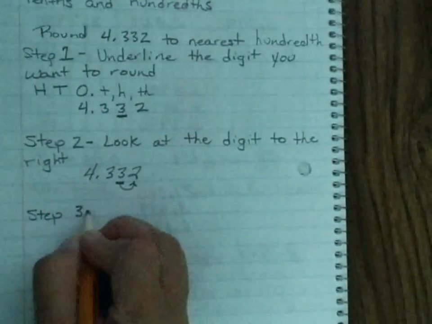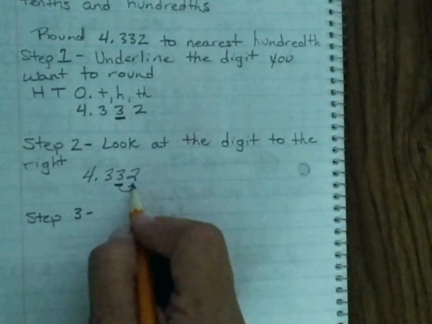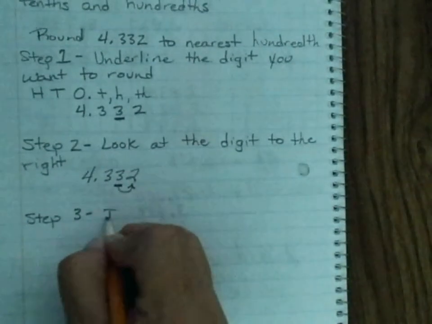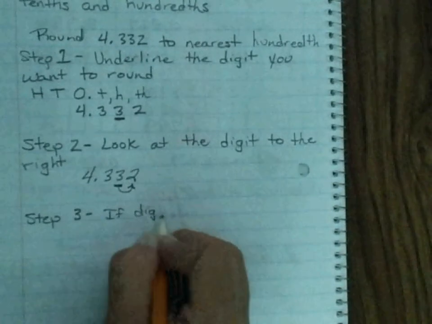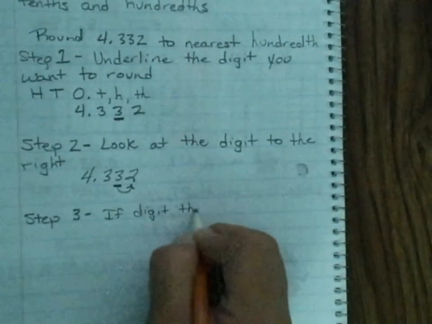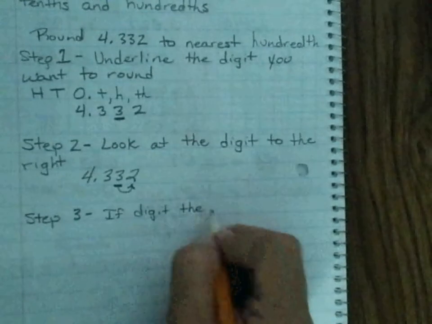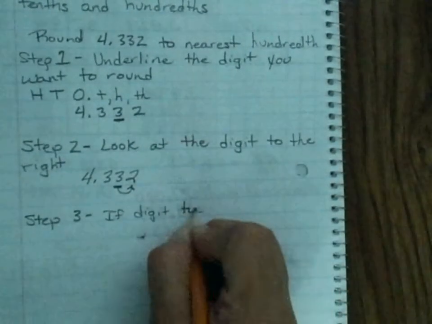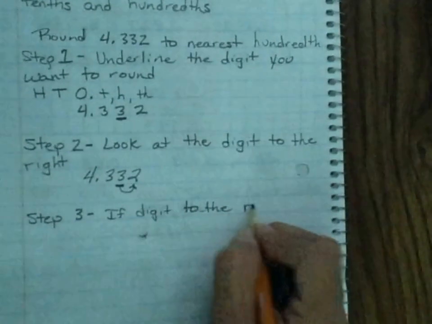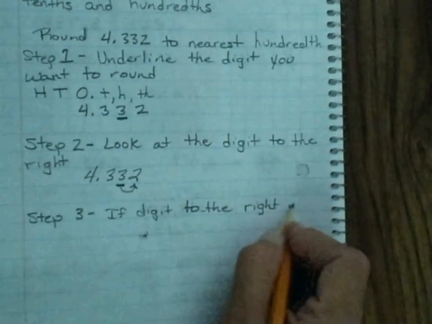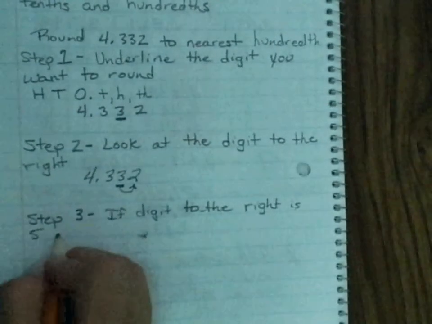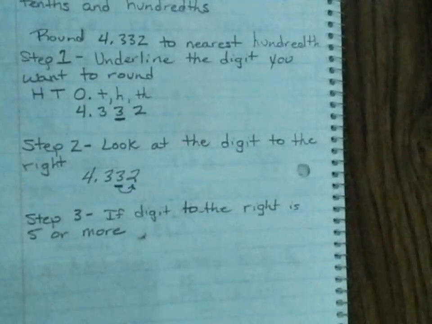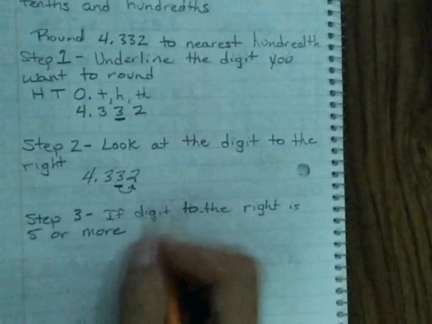So now, step 3 would be, if the digit to the right is 5 or more, we're going to round up.